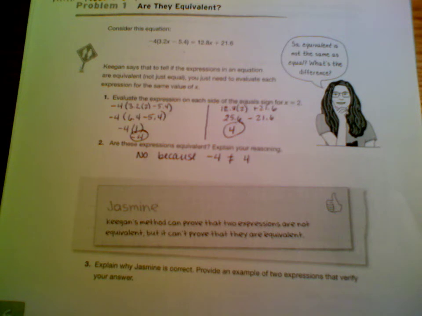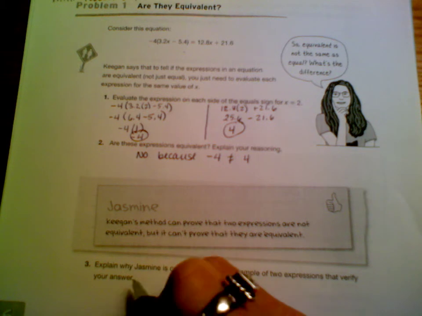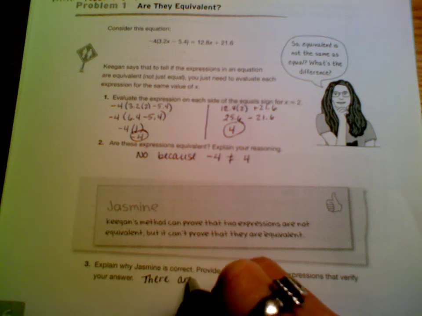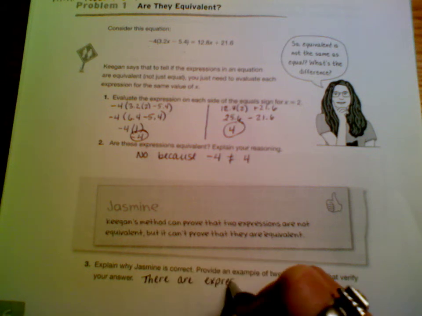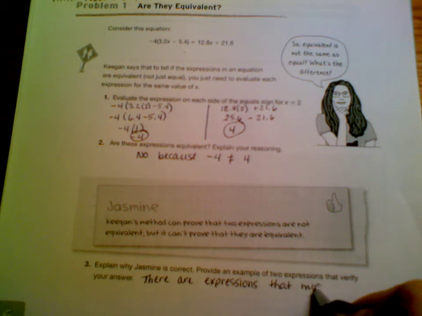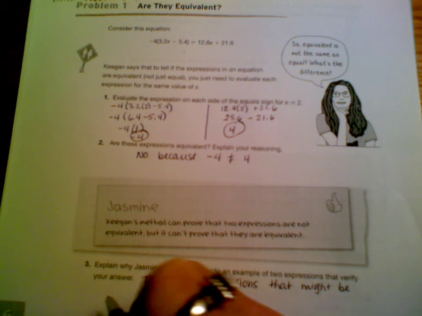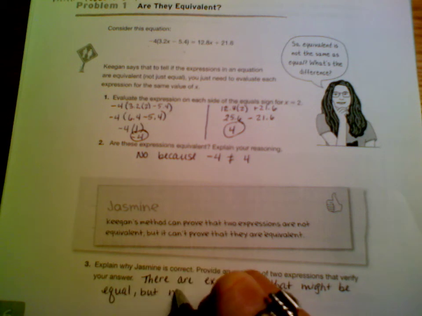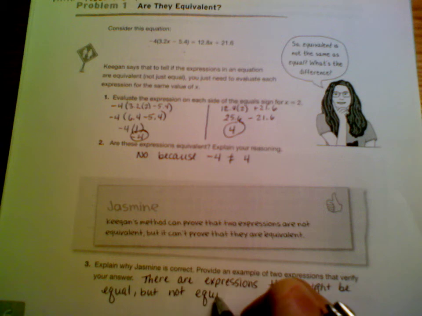Okay, so there are expressions that might be equal but not equivalent. I'm going to write that down. There are expressions that might be equal but not equivalent.